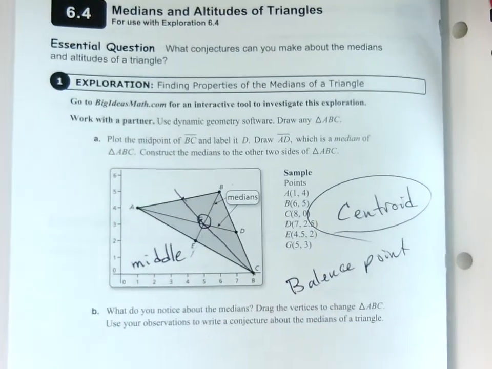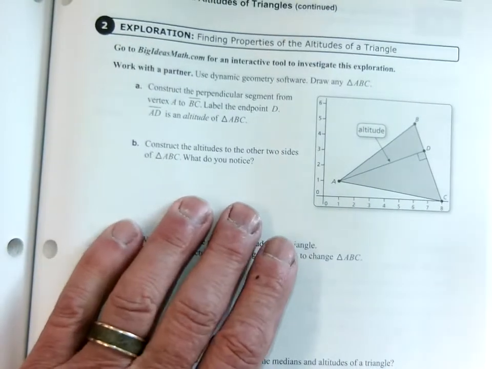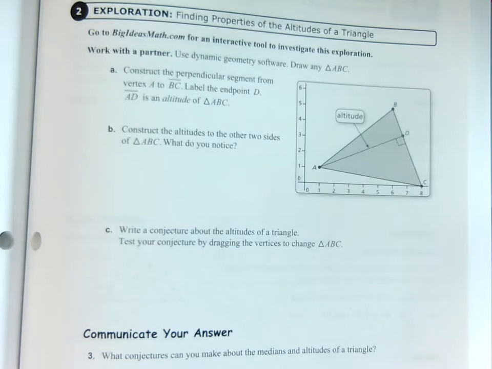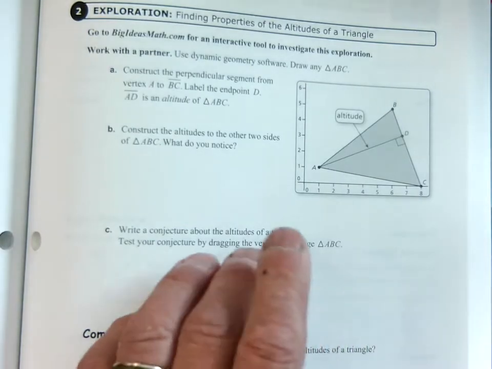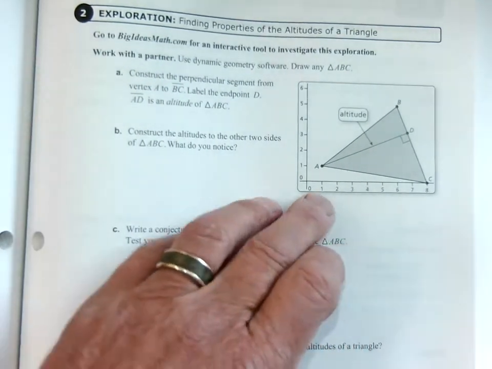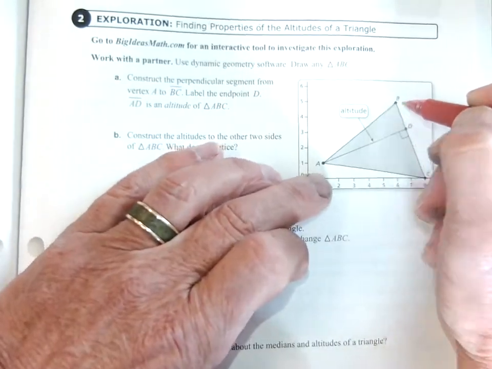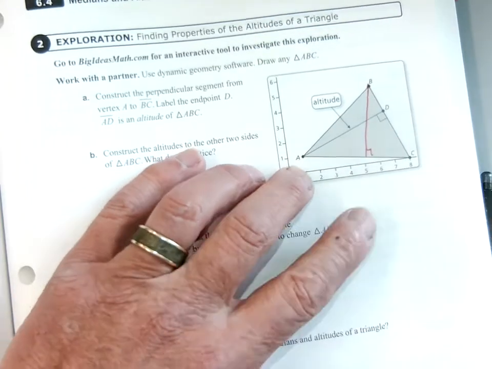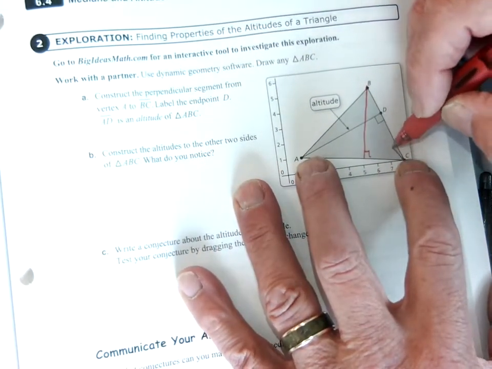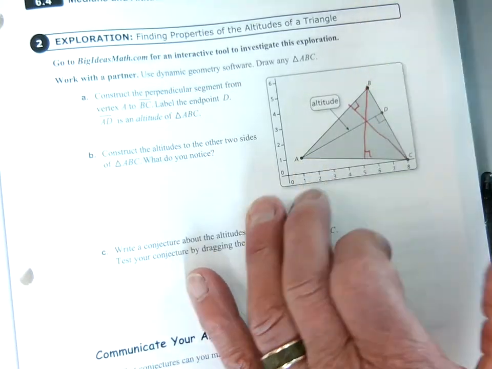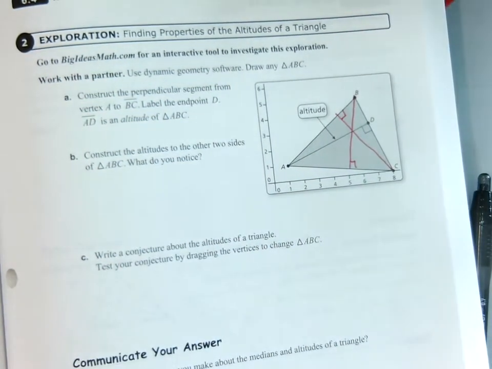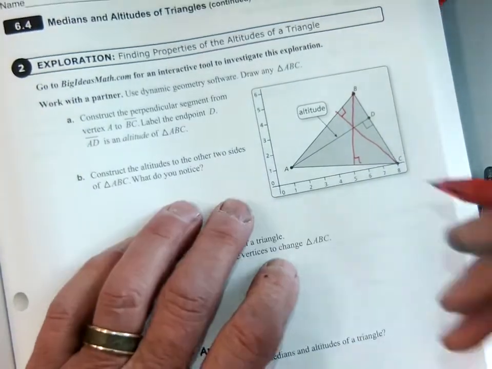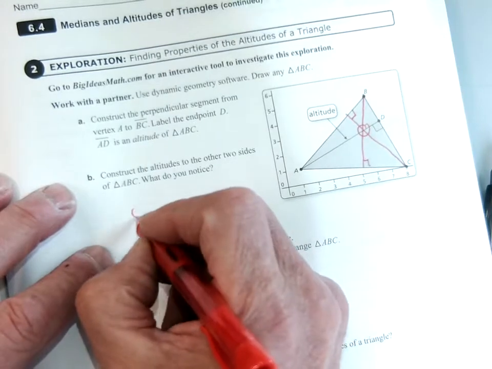Okay, so now if I go to the other page and draw the altitudes, they drew one altitude. Hold on, let me draw another altitude. Altitude means at 90 degrees, so this one goes straight down at 90, and this one straight across at 90 degrees. So I drew in all the altitudes, which are straight down at 90 degrees, the height. Then they all intersect in a point called the orthocenter.